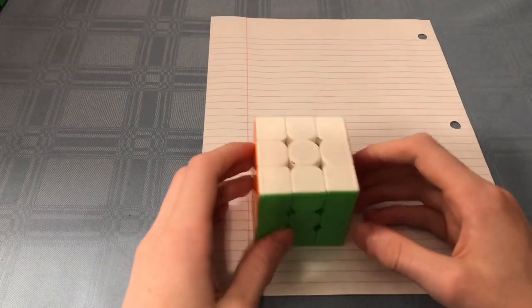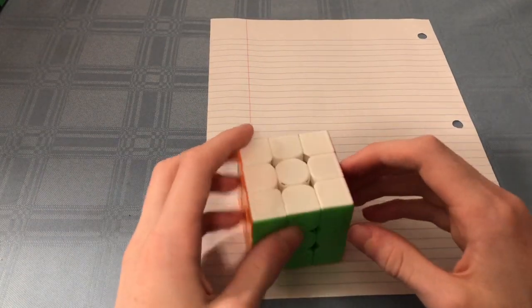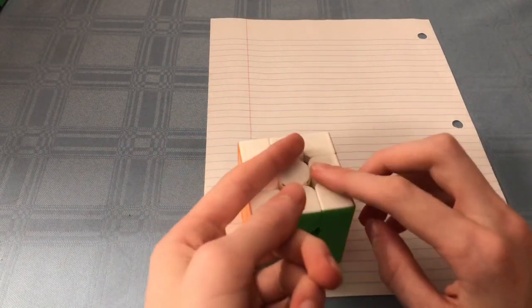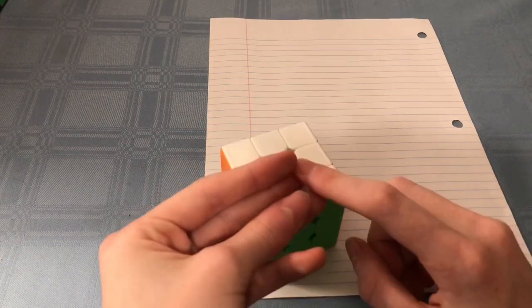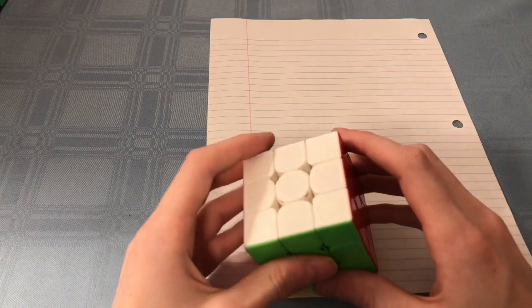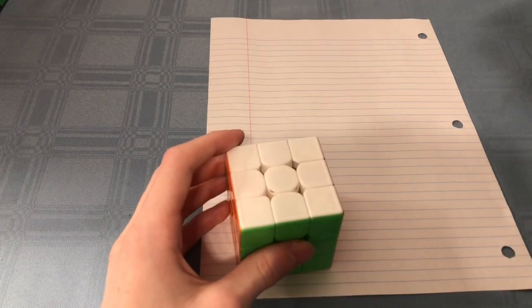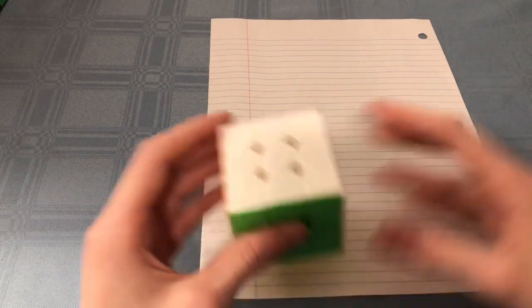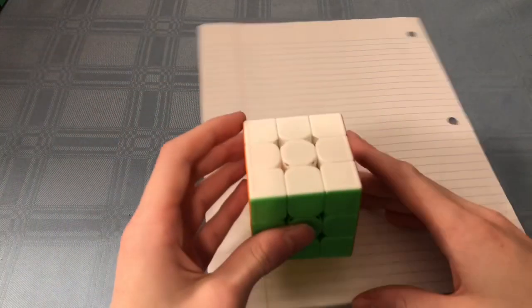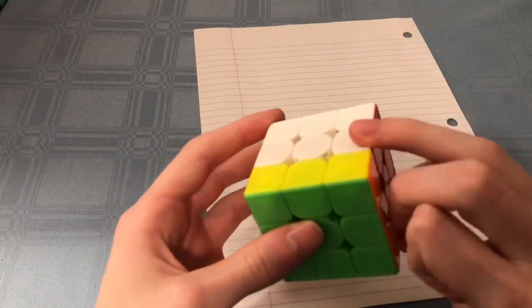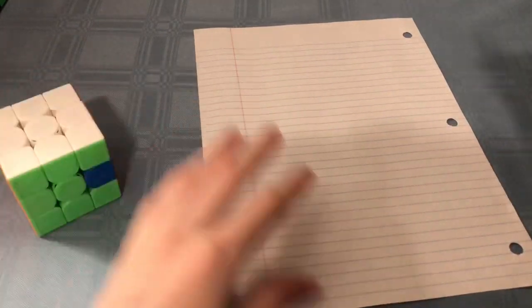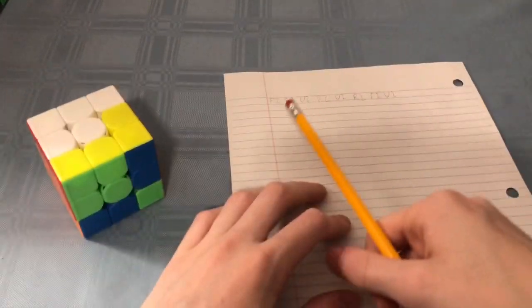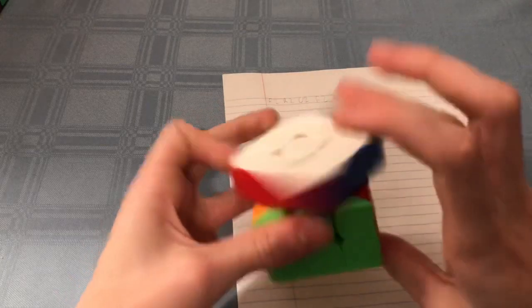Basically, you can use inverses, wide move variation, and cycle shifts. Using those three things, you can derive different algorithms from one algorithm. So let's take this algorithm as an example. F2, R2, U2, F2, U2, R2, F2, U2. So we're going to write it out. We have our algorithm here, and that does this.